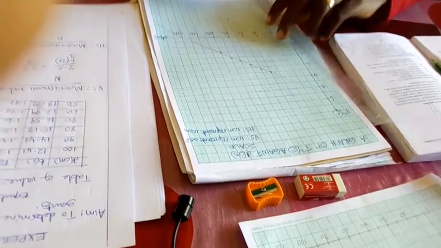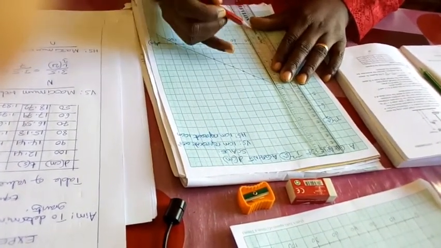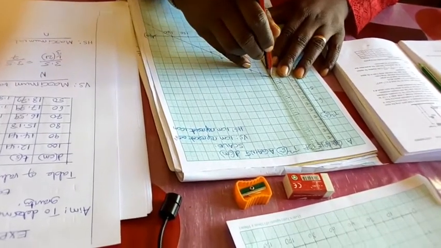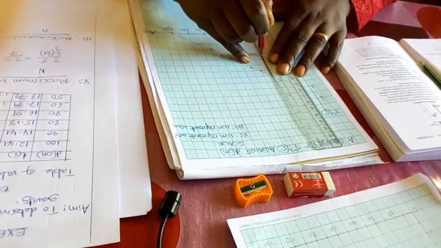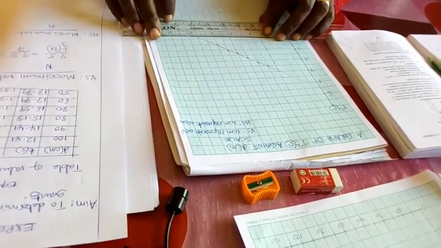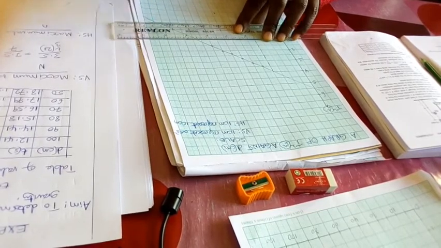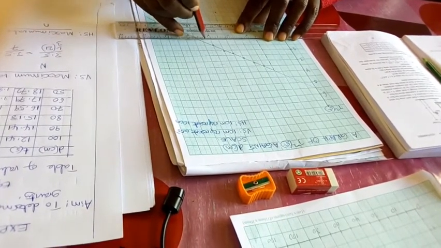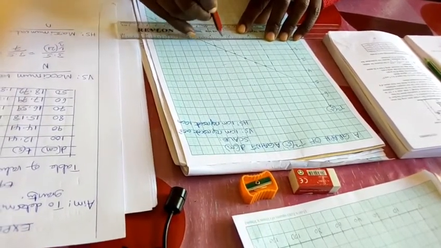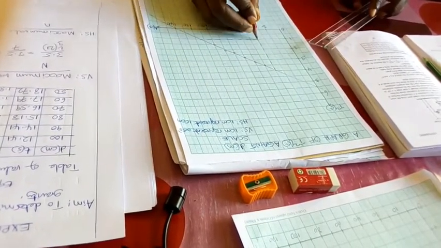After then, indicate the slope. Do not use the points which have been used for drawing a graph to indicate a slope. The slope is indicated by using a dotted line.